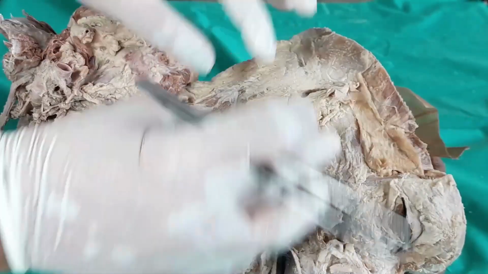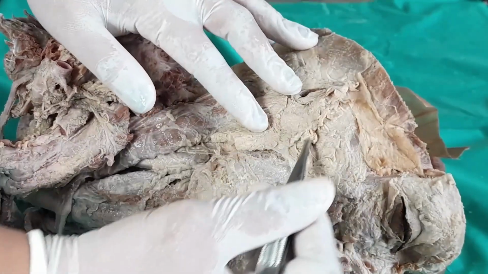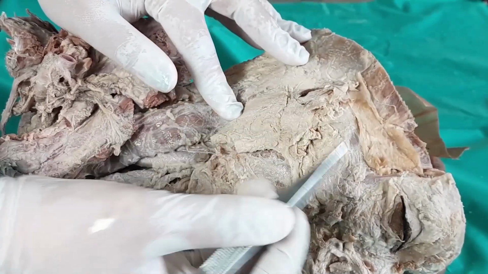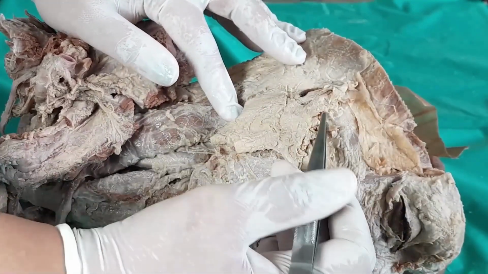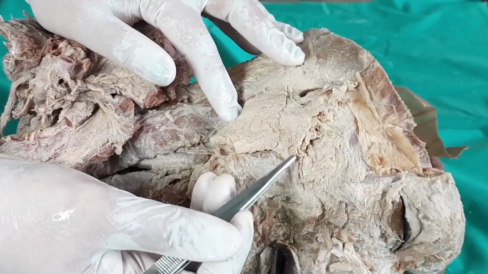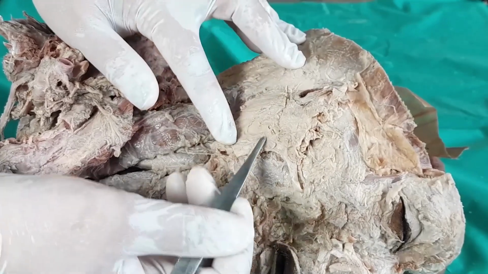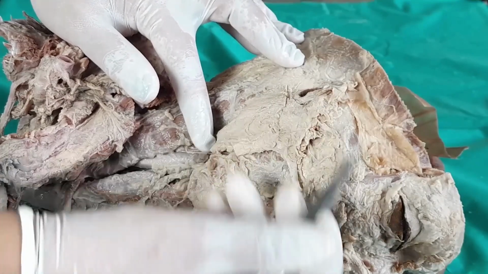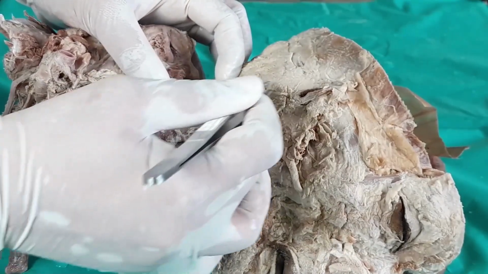Now there are structures emerging from the parotid gland. What are the structures emerging from the anterior border? You can see that the branches of the facial nerve emerge from the anterior border. Here you get the temporal branch, zygomatic branch, the transverse facial artery, the upper buccal branch, the parotid duct, the lower buccal branch and the marginal mandibular branch. So these are the structures emerging from the anterior border.